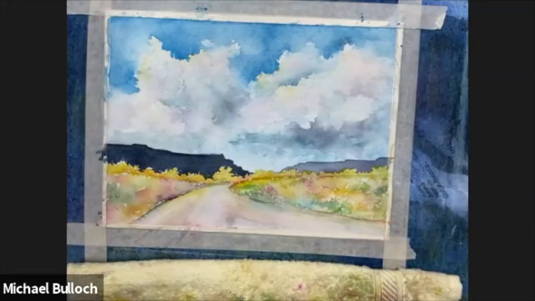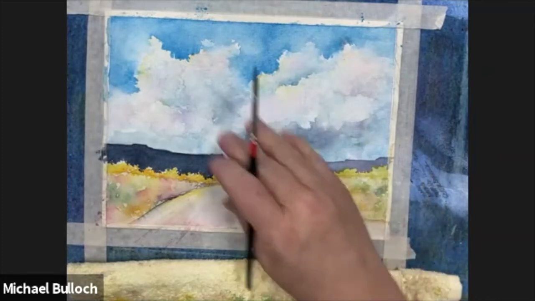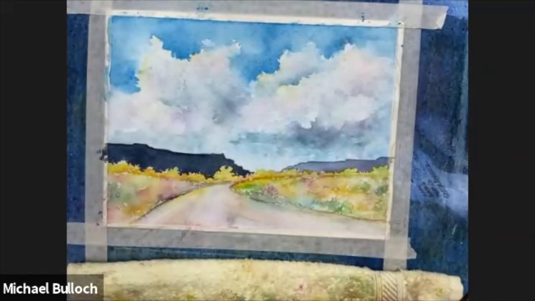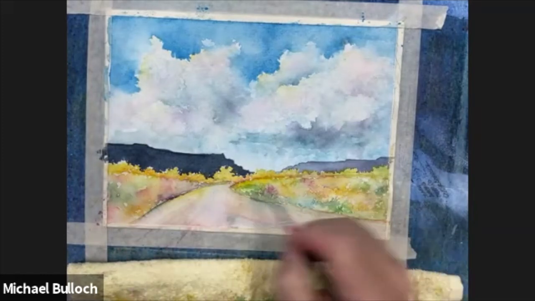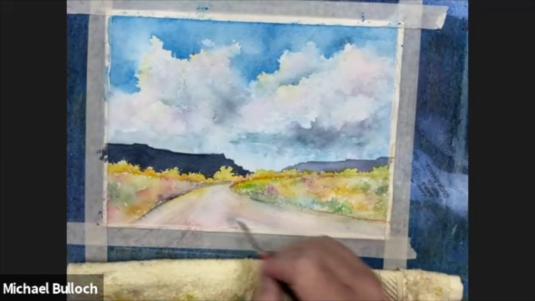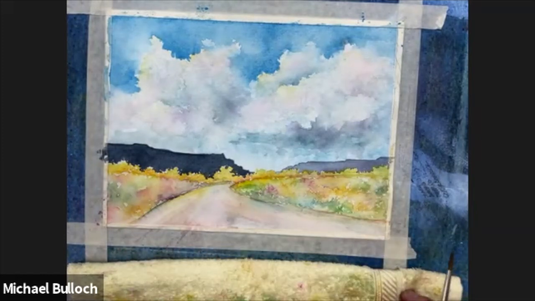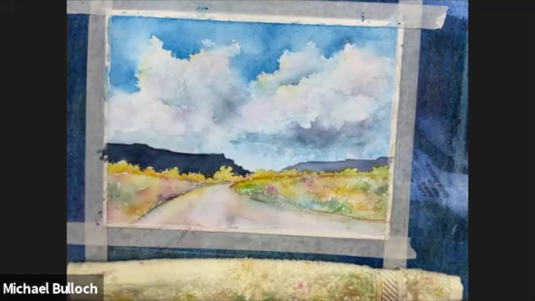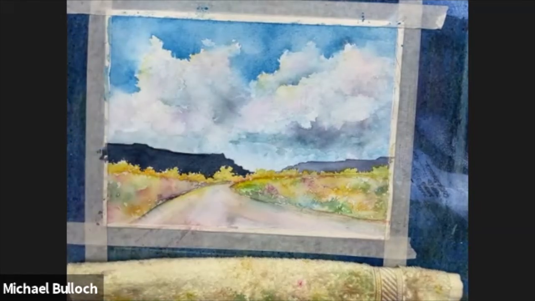Okay, so that's dry enough, I think. Let's do a little bit on this. I'm going to start with the trees, and then I'm going to also do a little bit of work in the road, and then we should be ready to jump back on the sky and kind of finish that up, hopefully.